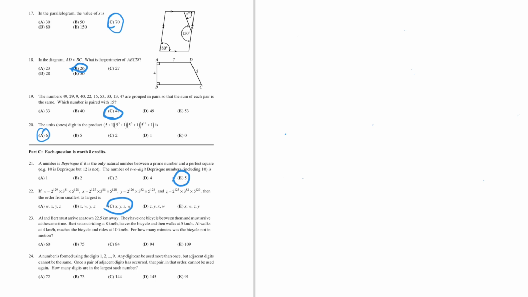Number 23. Elle and Bert must arrive at a town 22.5 kilometers away. They have one bicycle between them and must arrive at the same time. Bert sets out riding at 8 kilometers per hour, leaves the bicycle, and then walks at 5 kilometers per hour. Elle walks at 4 kilometers per hour, reaches the bicycle, and rides at 10 kilometers per hour. For how many minutes was the bicycle not in motion?